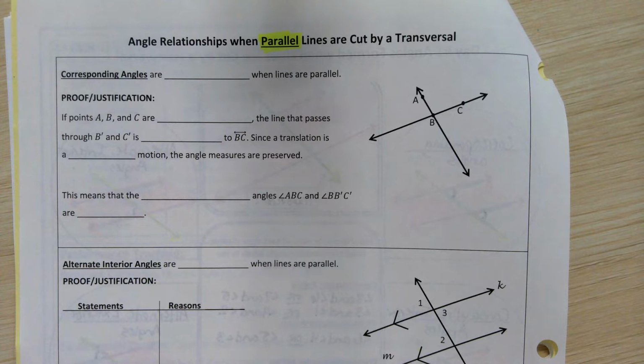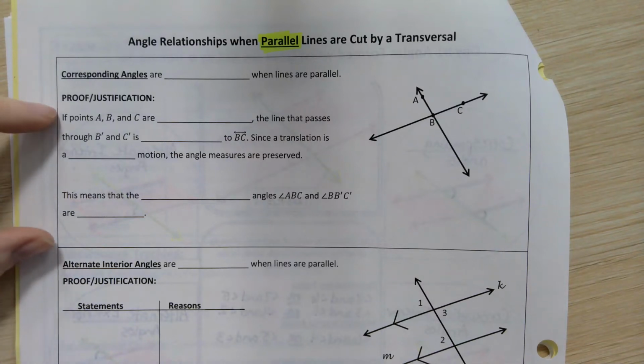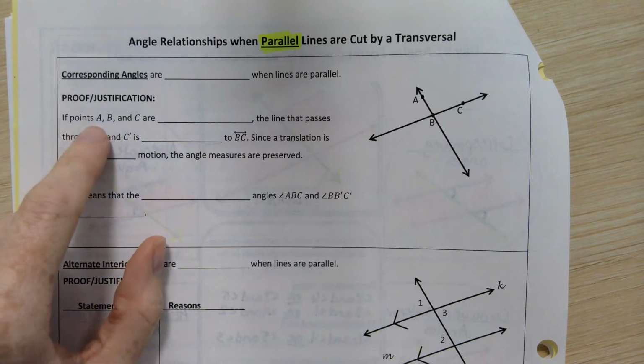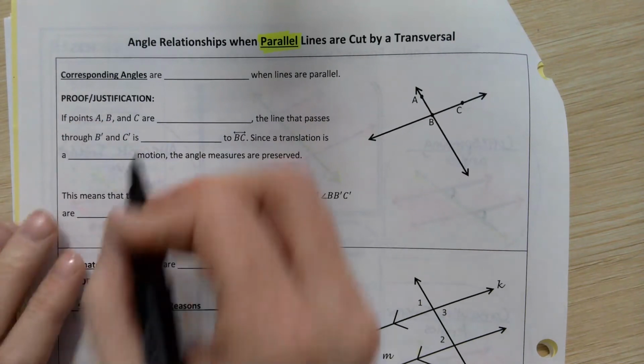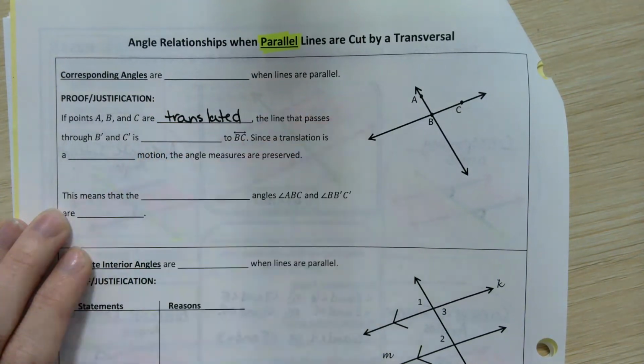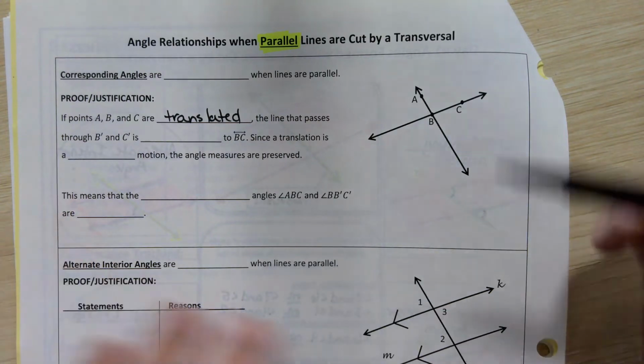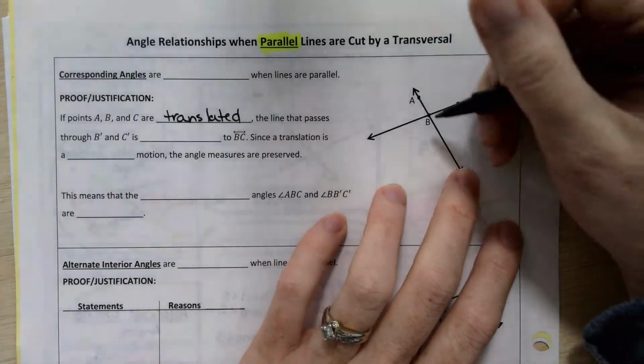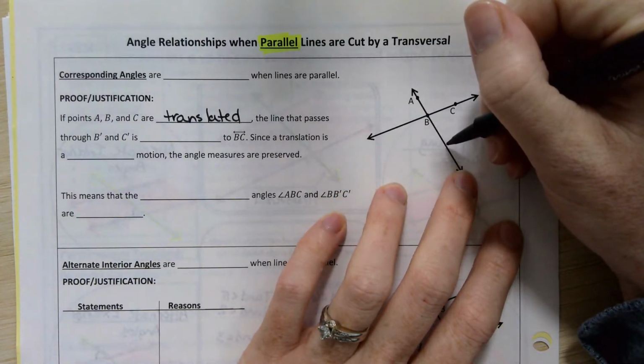Okay, the first thing we're going to look at is corresponding angles. And we're going to go through kind of like a proof or justification process. It's going to seem a little bit weird for this one because it's not going to be written in two-column format. But what we're going to think about is what happens if points A, B, and C are translated. So think back in your mind to what it looks like for things to be translated, back from standard 4. And the way that we're going to do that is we're going to translate directly down the transversal.